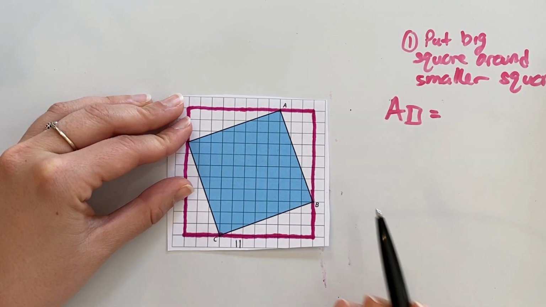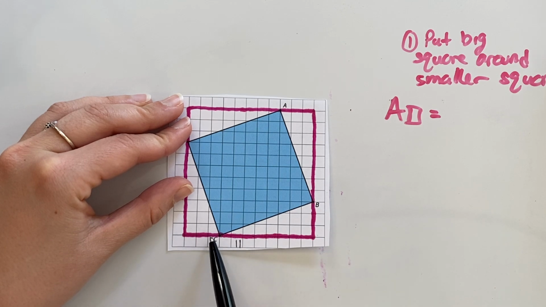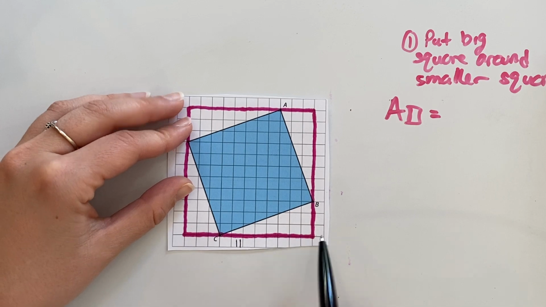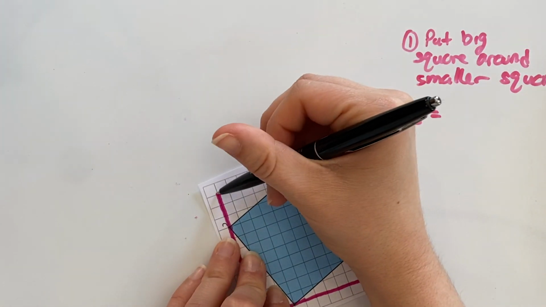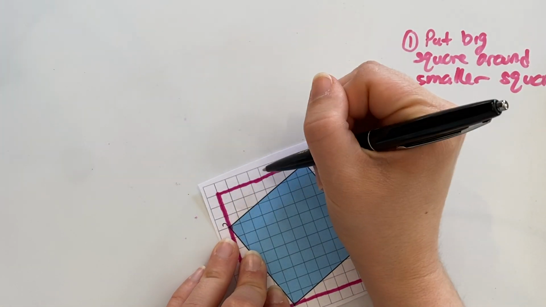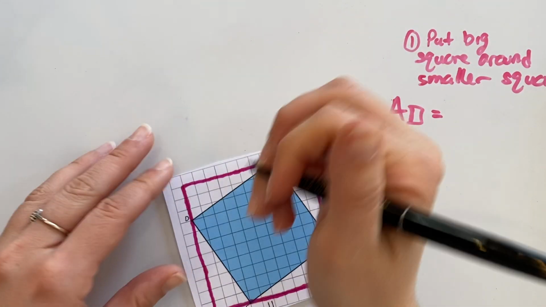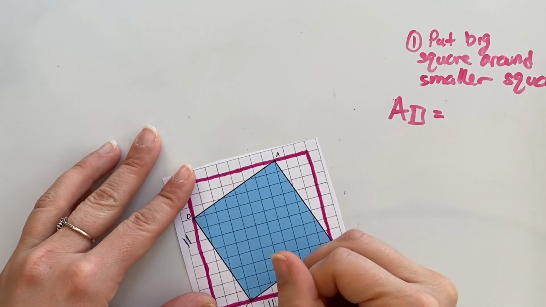So this is a base of 11. Let me count that again though. 1, 2, 3, 4, 5, 6, 7, 8, 9, 10, 11. And since it's a square, it should have a height of 11. 1, 2, 3, 4, 5, 6, 7, 8, 9, 10, 11. Yep.